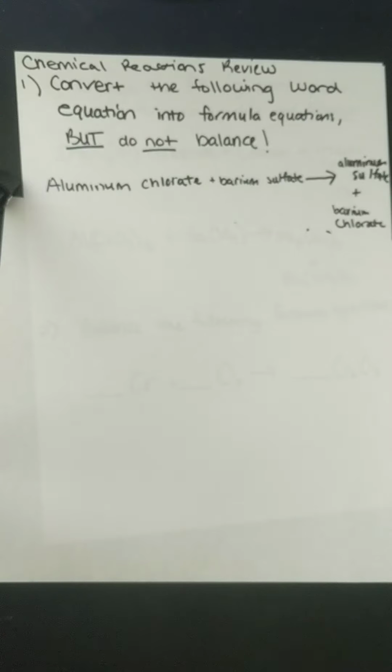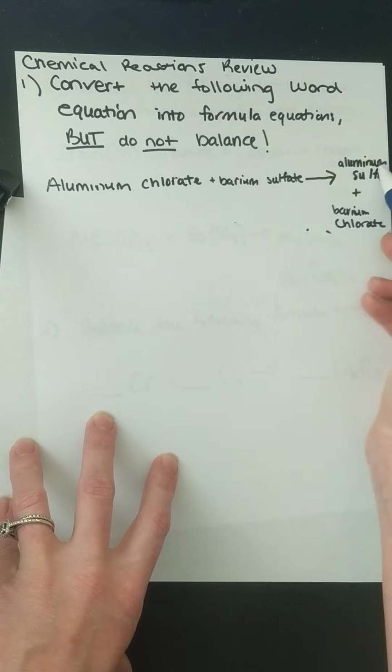So first group, number one, convert the following word equation into a formula equation, but do not balance. So we only have to write the words into a formula. What's happening is we have aluminum chlorate plus barium sulfate yields aluminum sulfate plus barium chlorate.